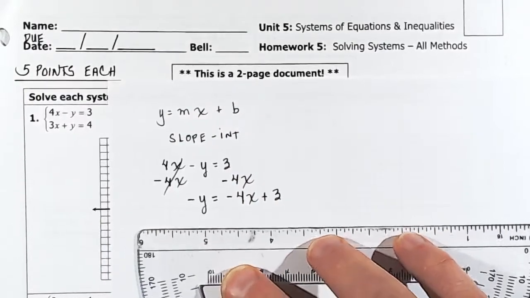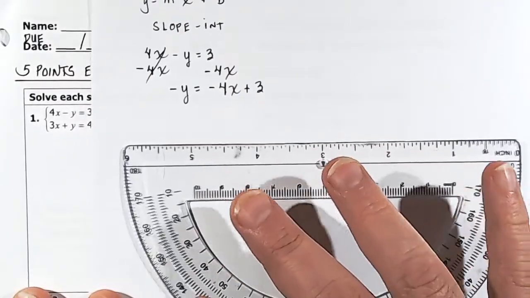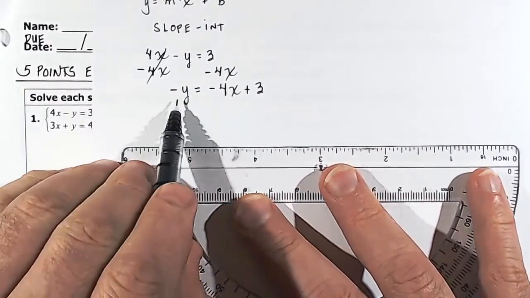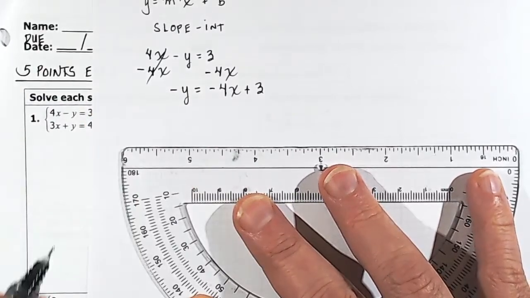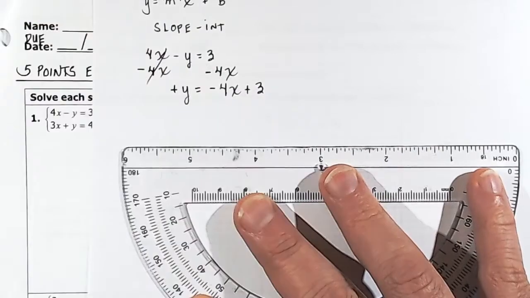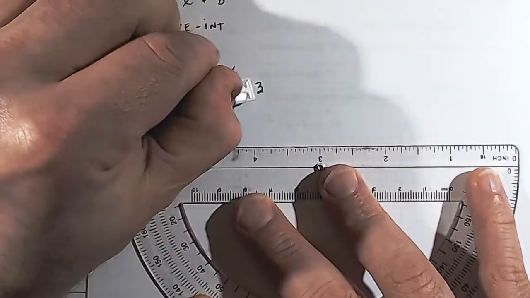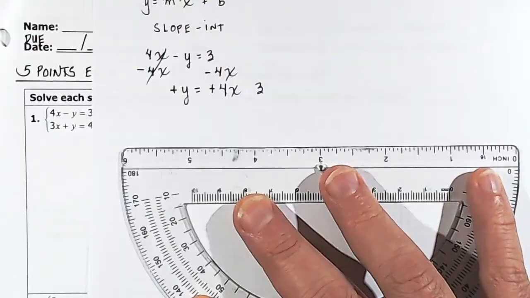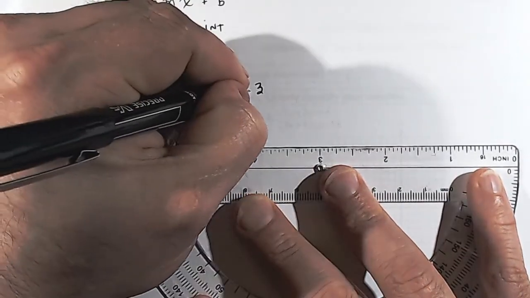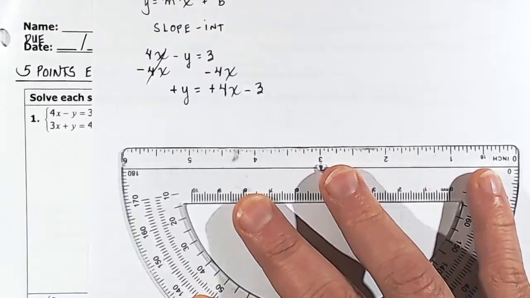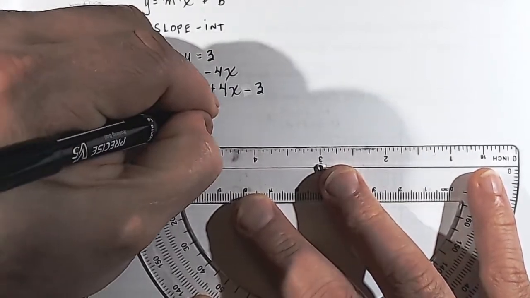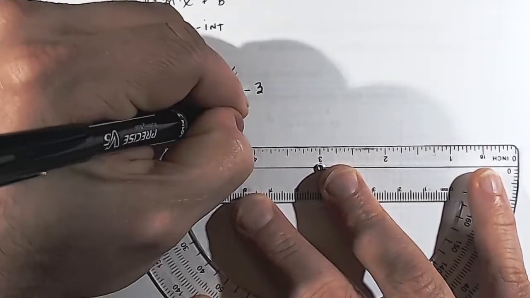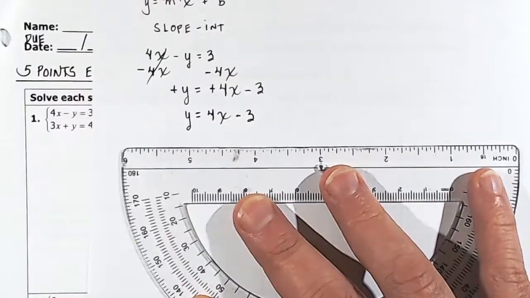This is one of the reasons I told you to use a pencil, because now in order to get this negative sign to go away, I can just change all the signs. So I can make this positive, and here I'm going to use a little movie magic and make this negative. So just change all the signs. So the final form will be y equals 4x minus 3.